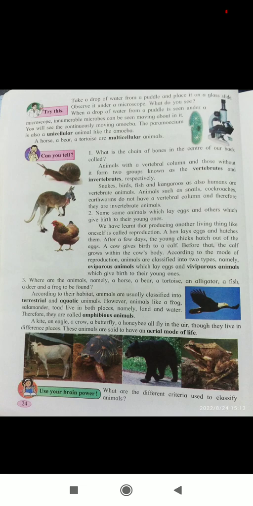We have learned that producing another living thing from oneself is called reproduction. A hen lays eggs and hatches them. A cow gives birth to a calf. Before that, the calf grows within the cow's body. According to the mode of reproduction, animals are classified into two types, namely oviparous, which lay eggs, and viviparous animals, which give birth to their young ones.